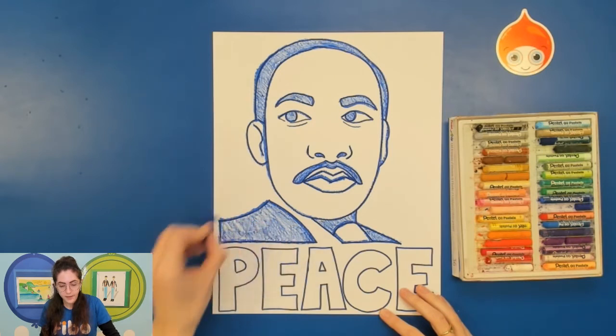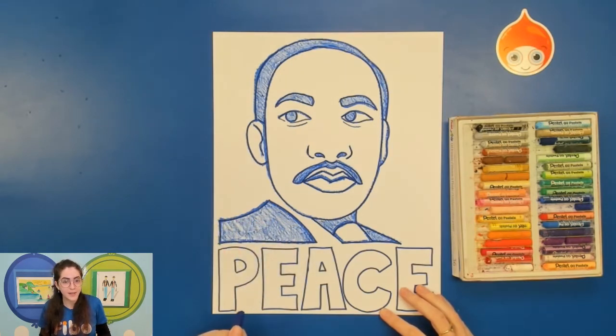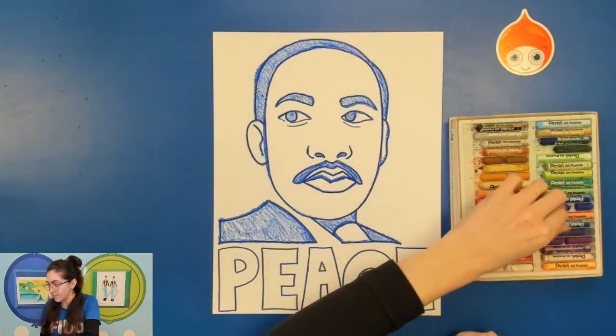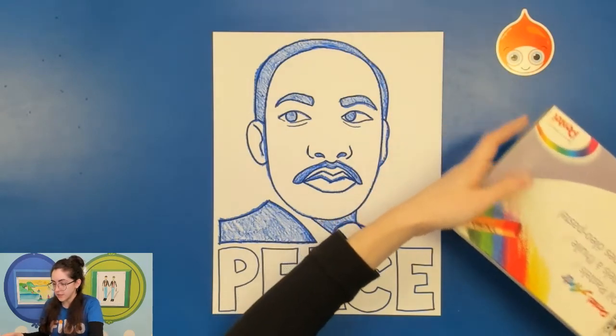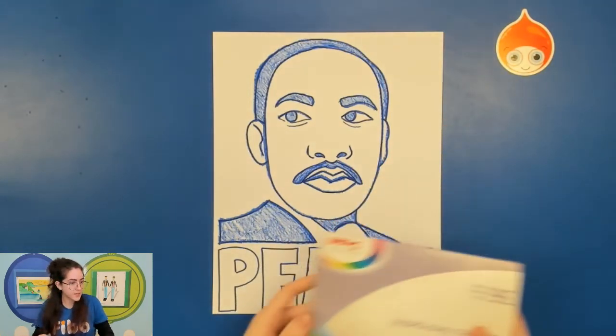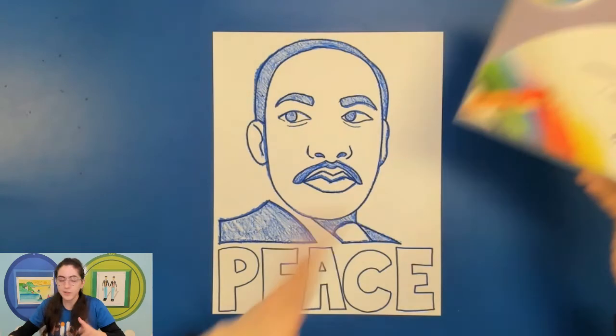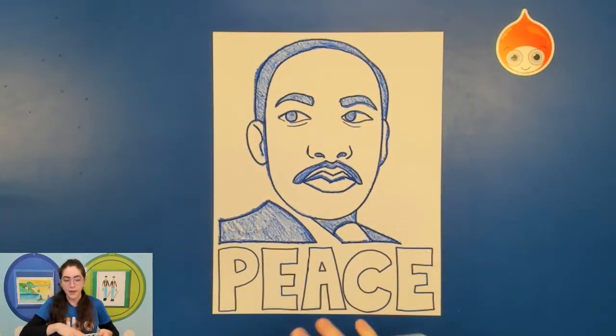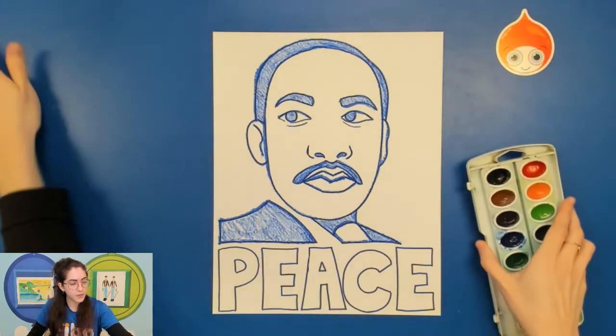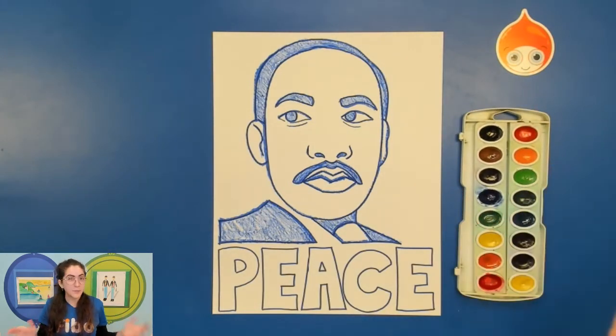All right, so I've added in that oil pastel. I'm going to go ahead now and switch into some watercolor and talk to you a little bit more about some of the peaceful ways he protested and did his work. All right, I'm going to set my oil pastels off to the side and take out the watercolors. Now, I am going to very simply use my watercolors here. I am going to color in half the face red, half the face blue. Again, very much inspired by that poster.